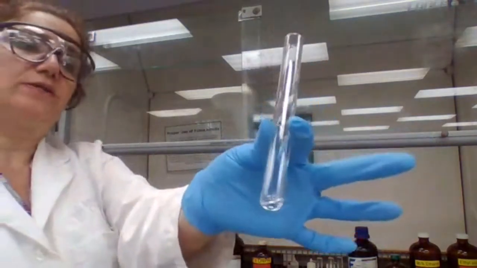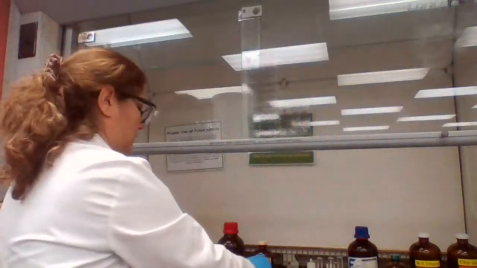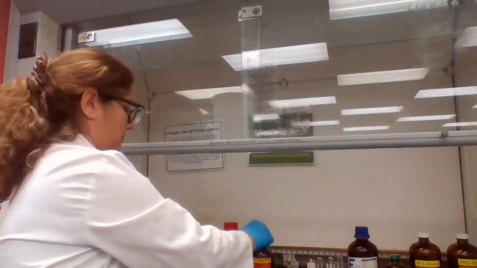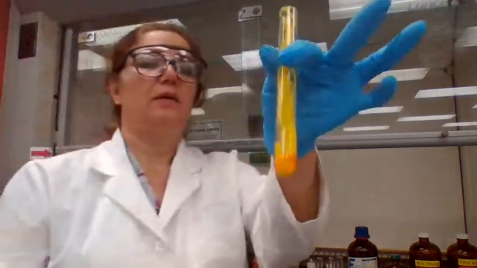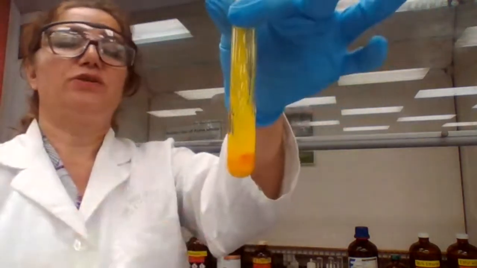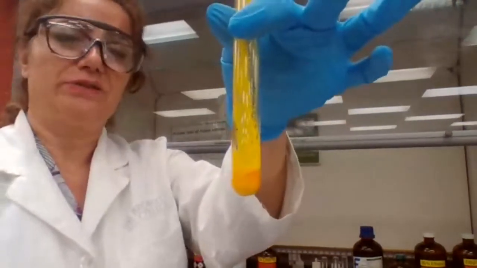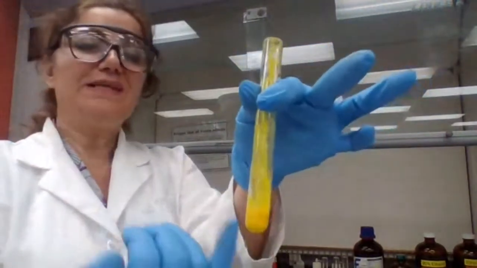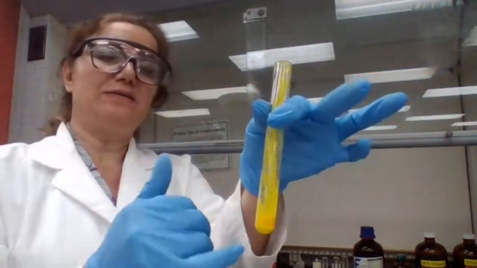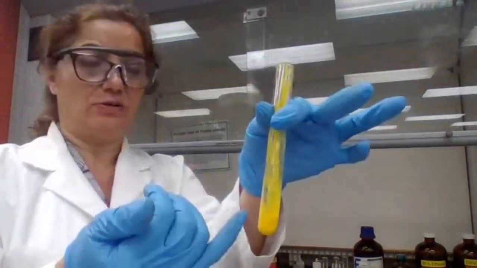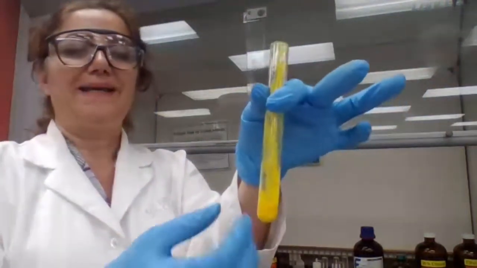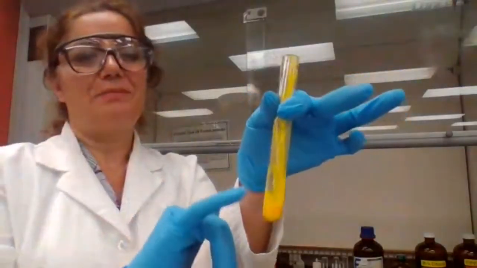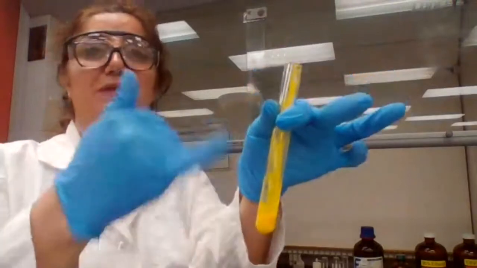So the first compound is cyclohexanone. 5 drops of cyclohexanone, and adding the 2,4-dinitrophenylhydrazine. It changes to a yellow color precipitate. This precipitate is actually the derivative of this aldehyde or ketone, in this case. I can filter it, wash it, dry it, and make this my sample for derivatization.